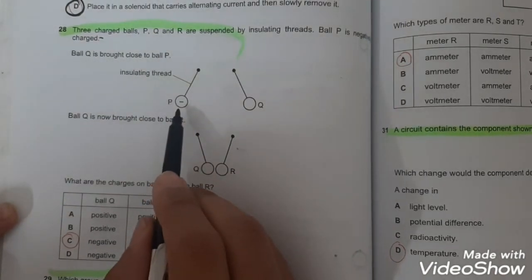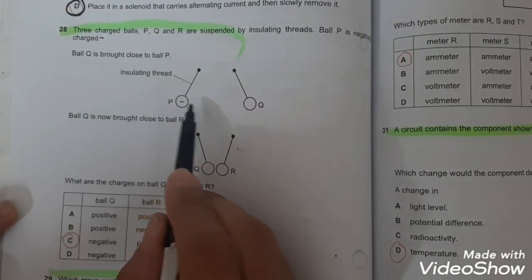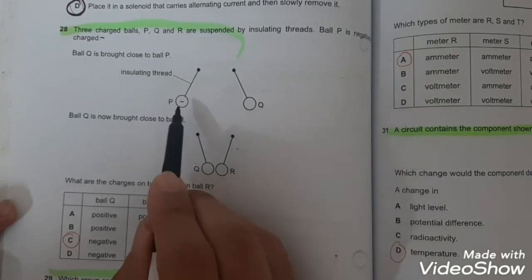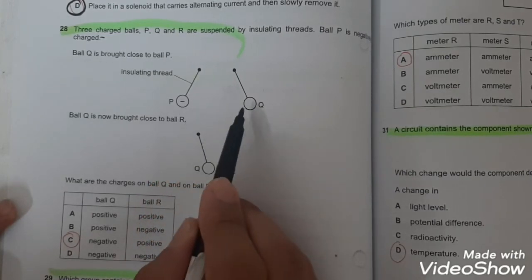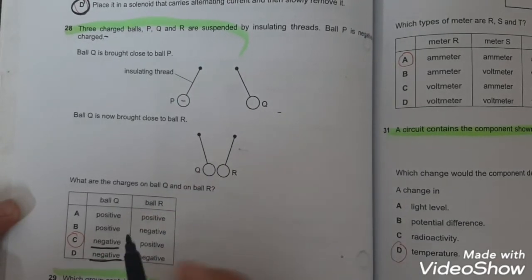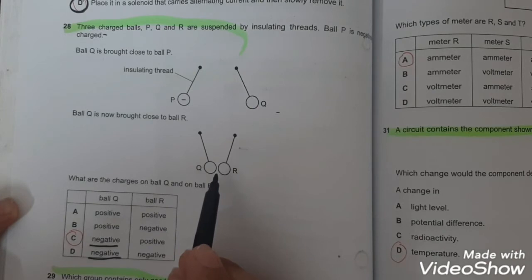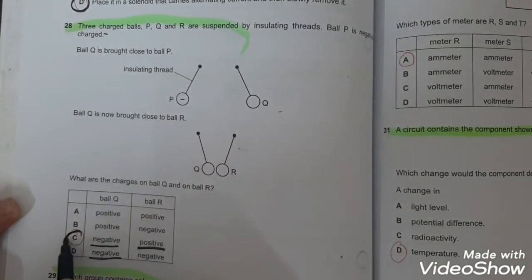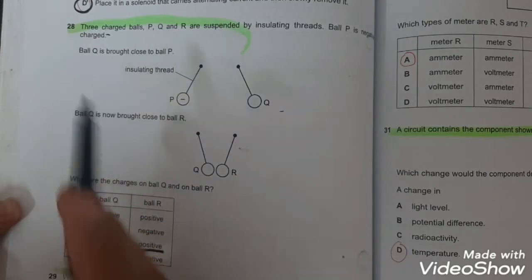So when ball P is negative, then ball Q is repelled from P. This means that P and Q have same charge. So Q has negative charge, and then when Q is brought close to R, it is attracted. So R has a positive charge. So C will be the correct answer for question 28.